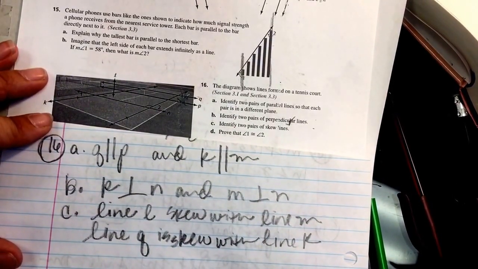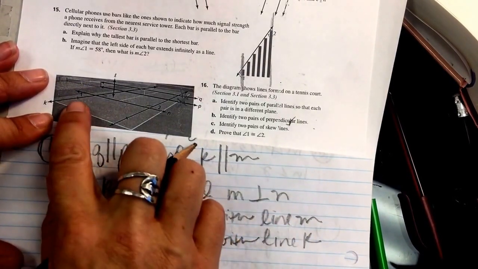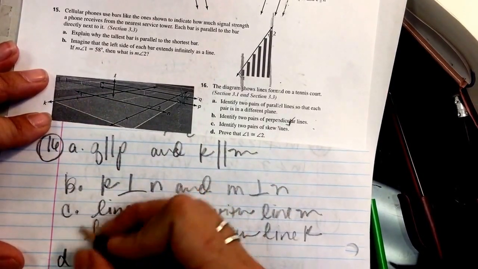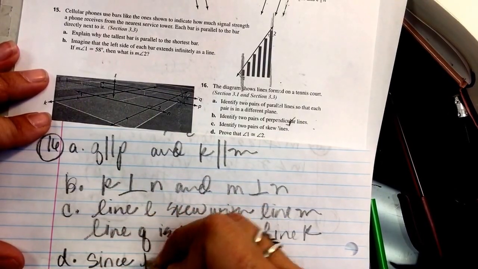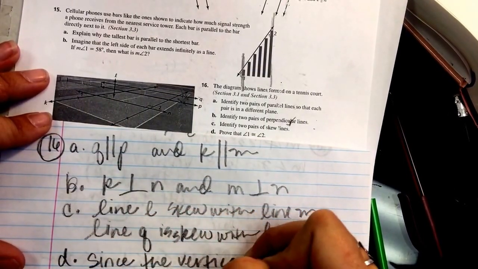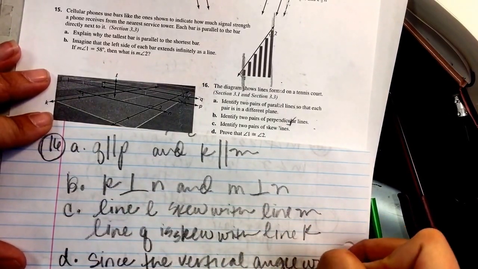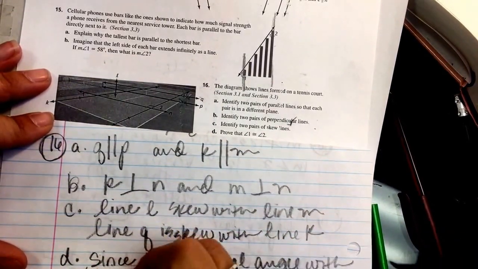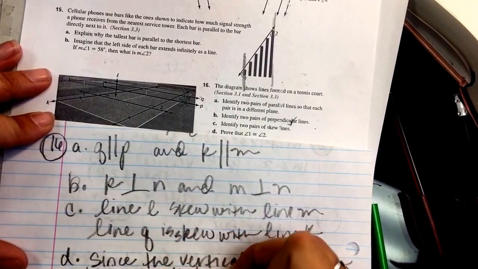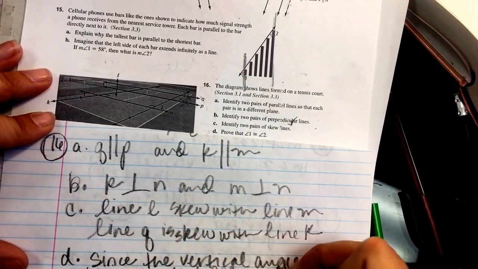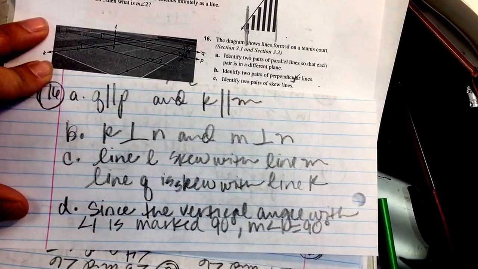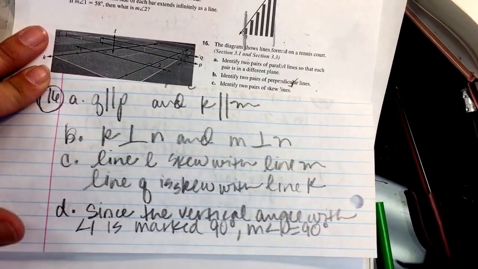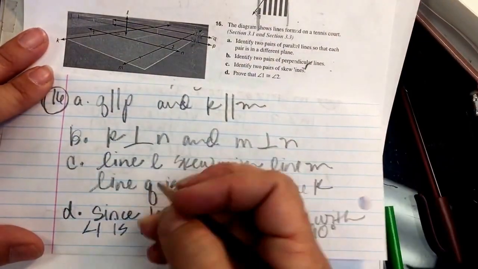And then prove that angle 1 is congruent to angle 2. Well, I'm going to do this based on the right angle markings that I see. Just an informal proof here. Since the vertical angle to angle 1 is marked 90 degrees, the measure of angle 1 equals 90 by the vertical angles theorem.